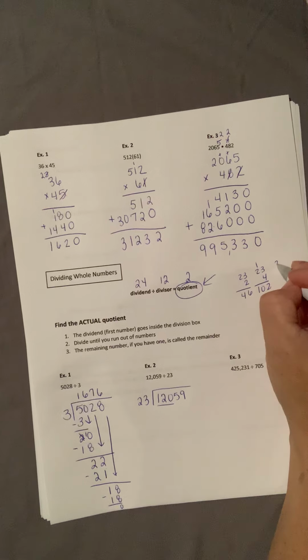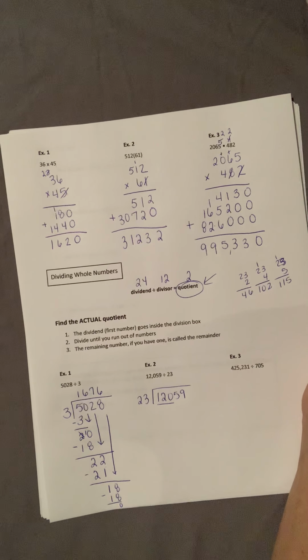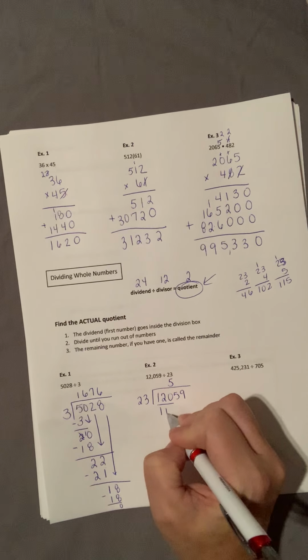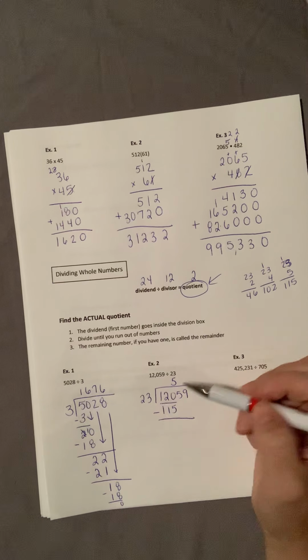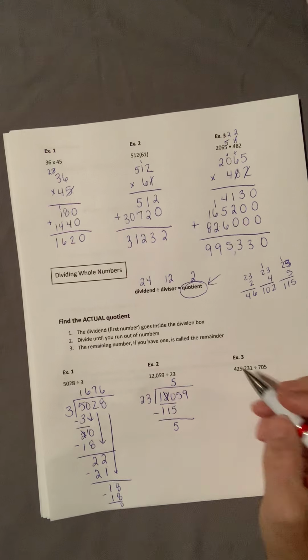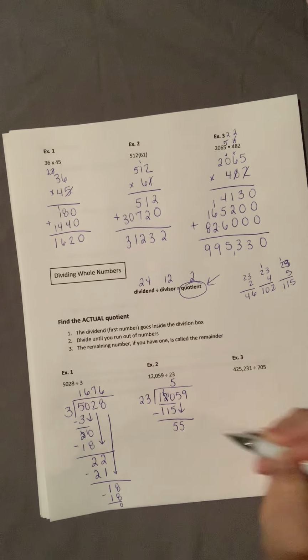So I'm getting closer. 23 times 5, 15, 11. Is that right? 5 times 3, 10, 11, 115. That's probably the closest. Let's go with that, 5. And I get 115. Subtract, can't take 5 from 0, so I'm going to borrow. And I get 5. That would be a 0, that would be a 0, so I'm going to bring down my next digit.